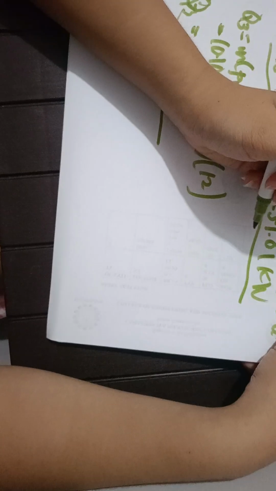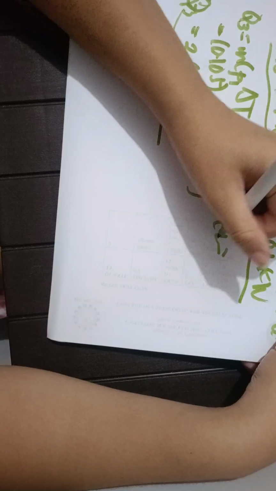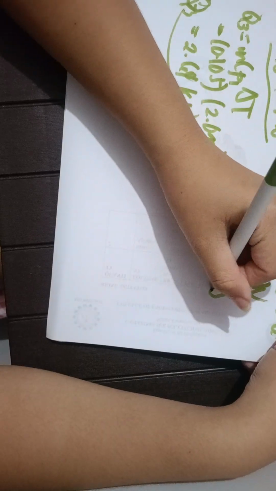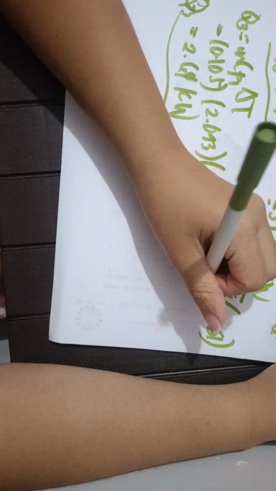Next, we need to add the 18% loss in our problem. So, QL equals 0.18 multiplied by the Q basis, which is 51.01. So our QL will be 9.18.